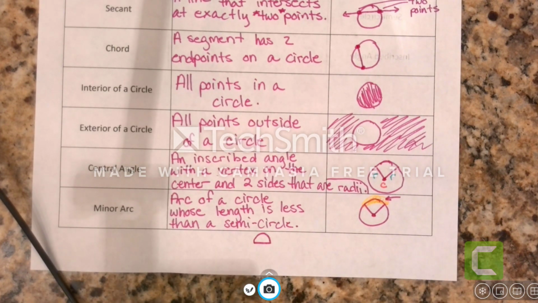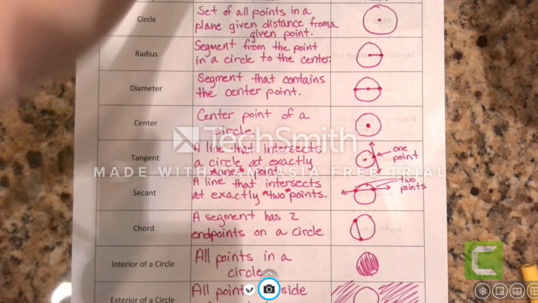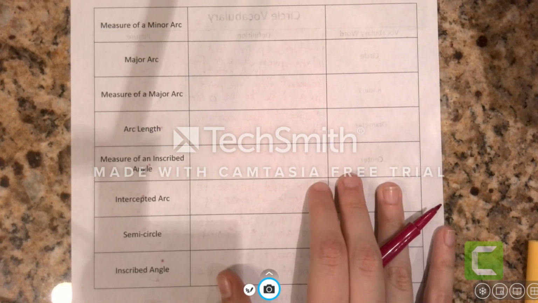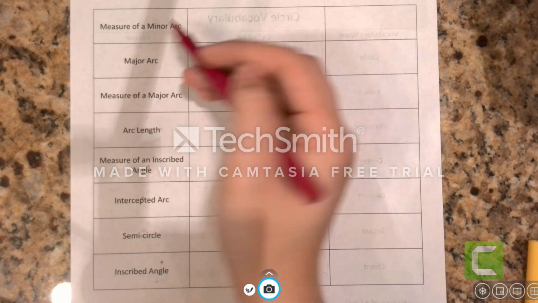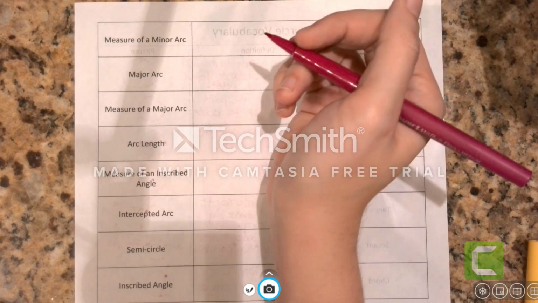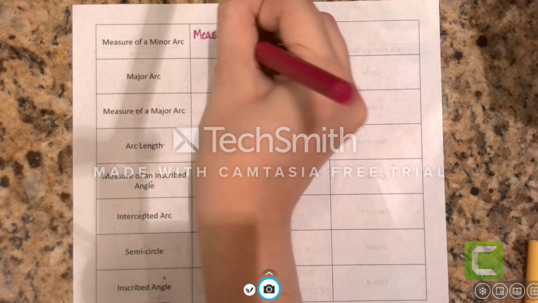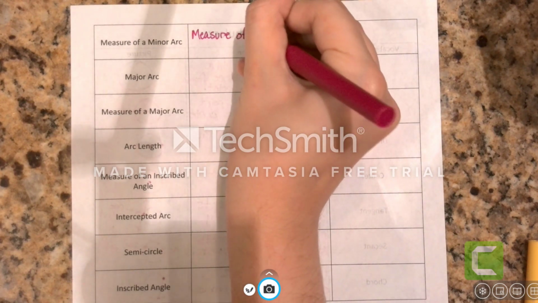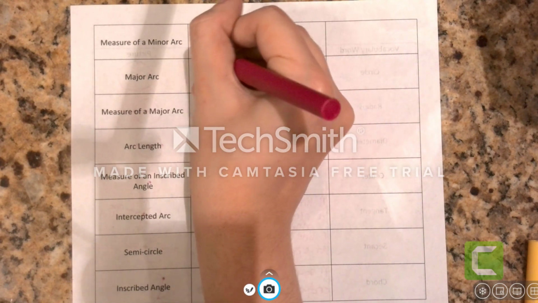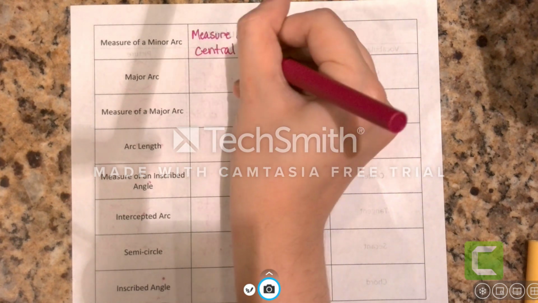All right, let's take a look at the back side. If we can declare that something is special and give it a name, that means we can measure it. Which means that when we talk about it, we can find the measure of a minor arc. And when we talk about the measure of a minor arc, we're referring to the measure of its central angle.